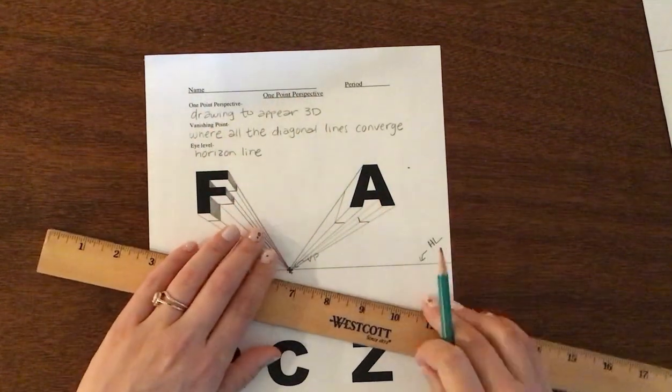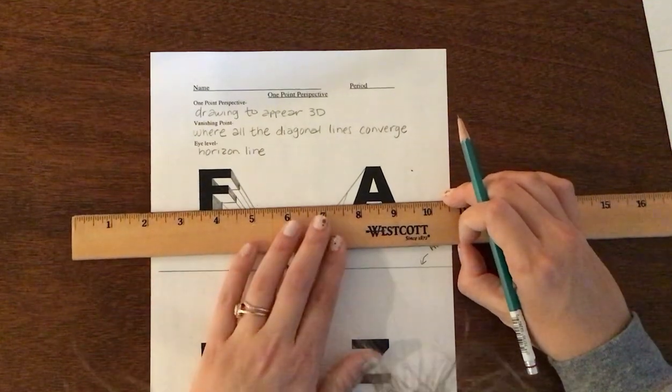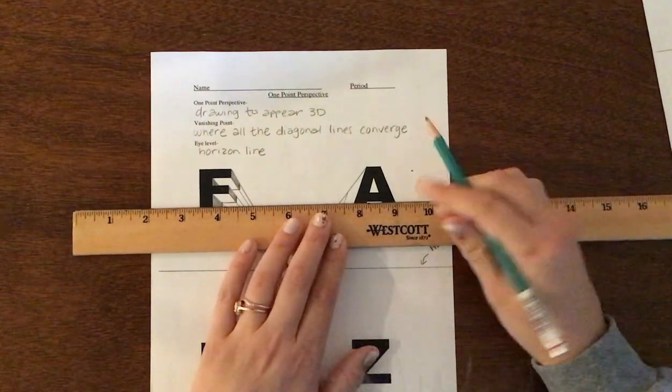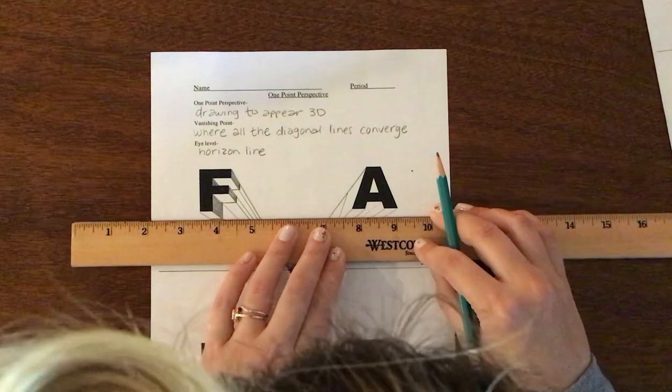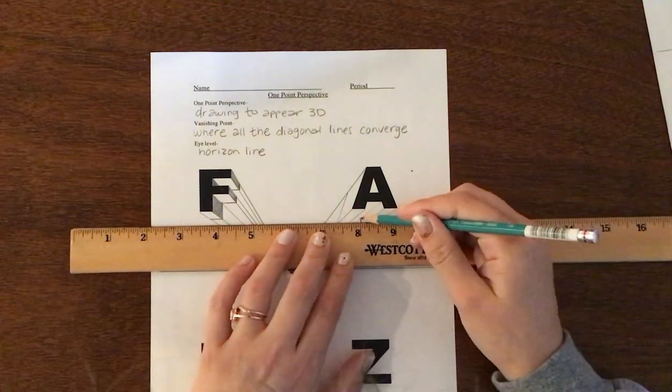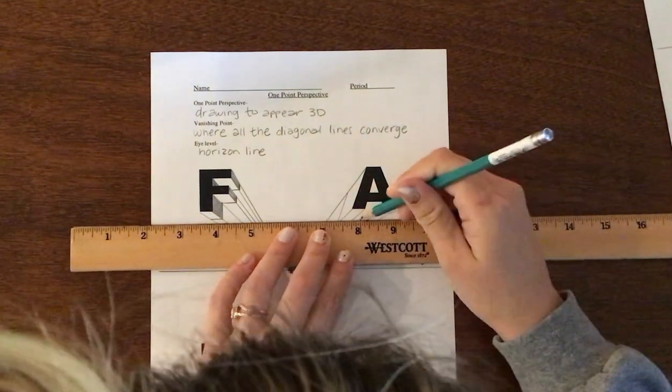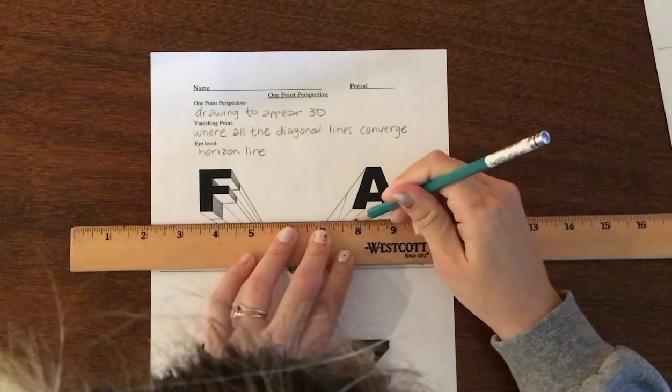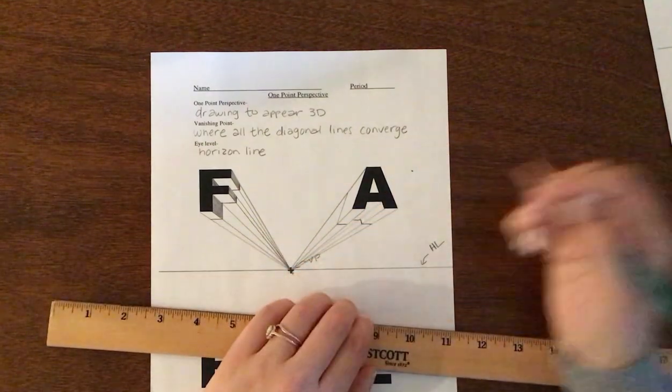Okay, and now I just need the bottom. So I will line up with the bottom, drag it out till it hits this corner here. Draw a line.